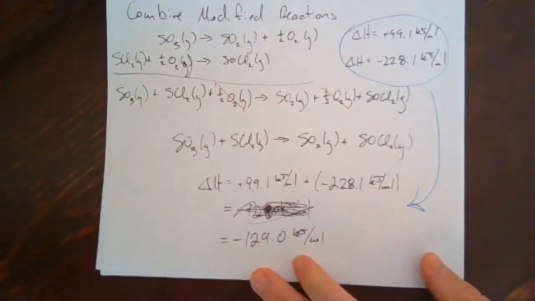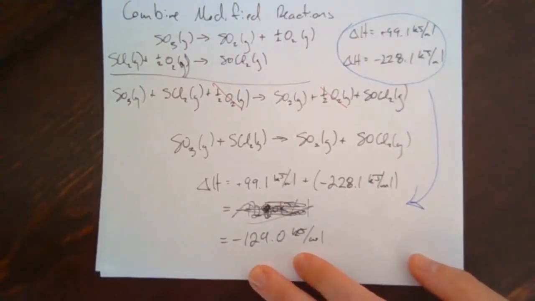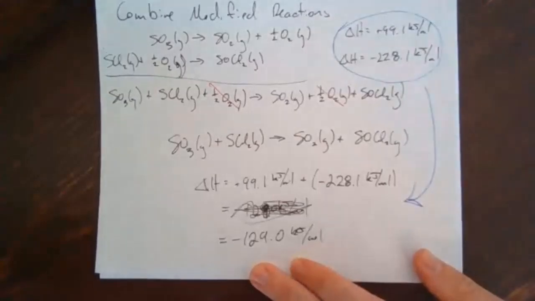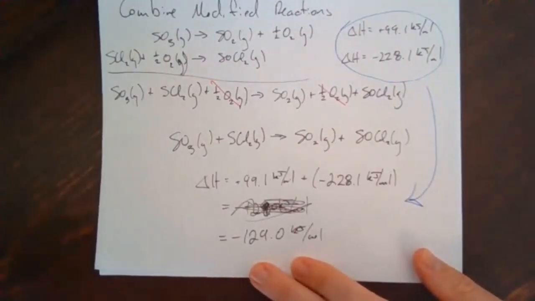And so that's really valuable. We got information about this reaction without having to do any experiment. And it's a piece of information we would definitely want to know before running the reaction.